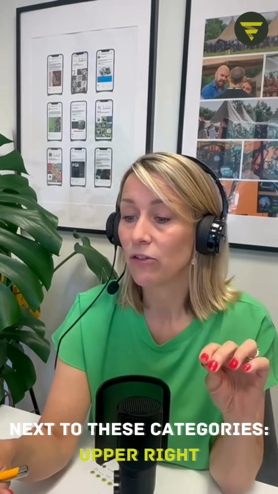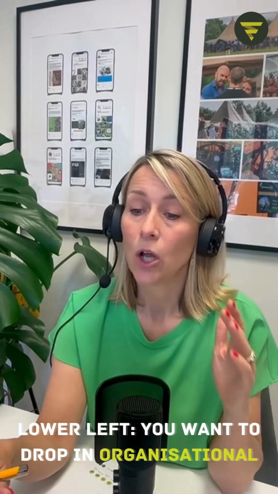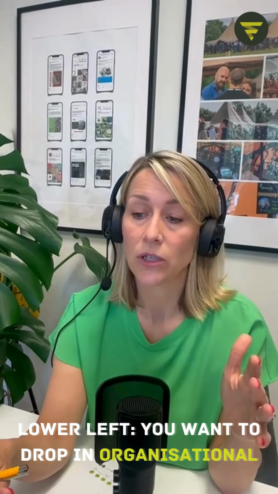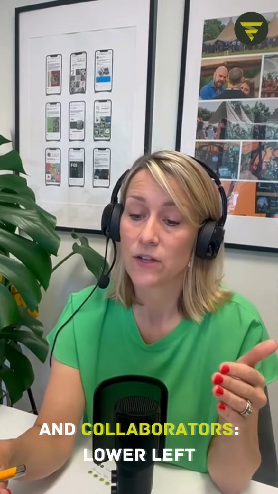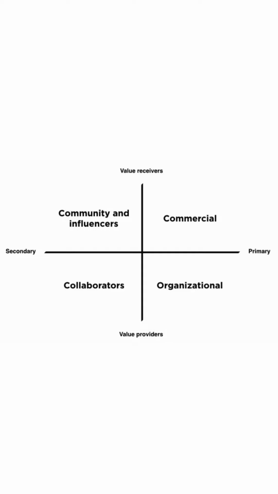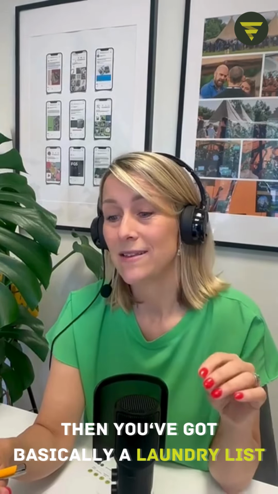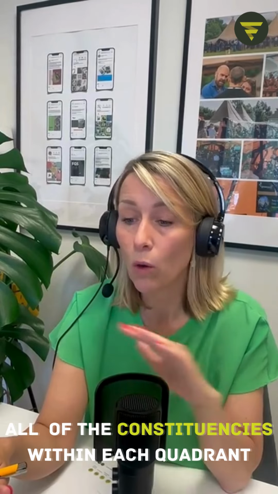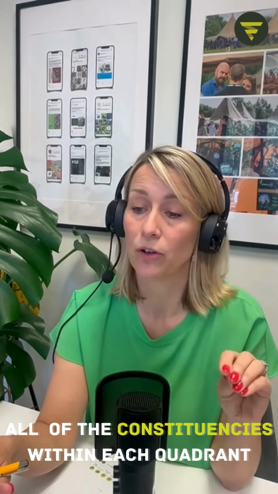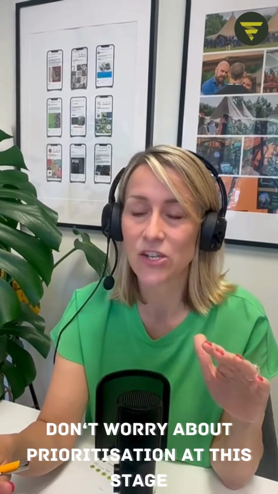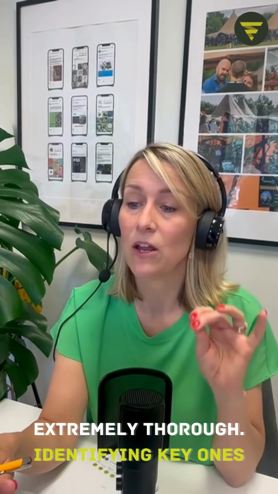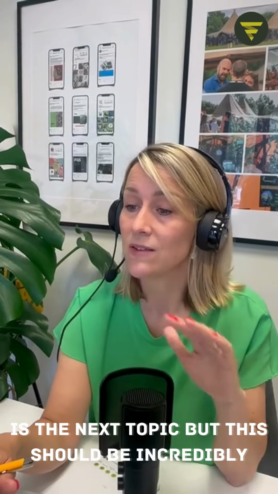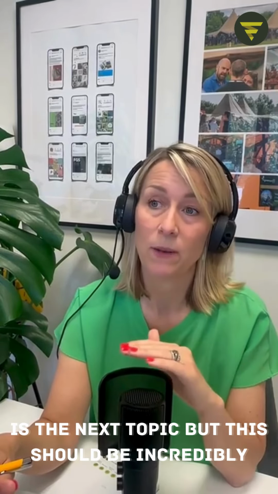And next to these categories, upper right, you want to drop in commercial. Lower left, you want to drop in organisational. Community and influencers, place upper left, and collaborators, lower left. Then you've got basically a laundry list, and this is going to enable you to identify all of the constituencies within each quadrant. Don't worry about prioritisation at this stage, just make sure you've got all of your stakeholders in there. Your goal should be to be extremely thorough. Identifying key ones is the next topic, but this should be incredibly thorough and very holistic.